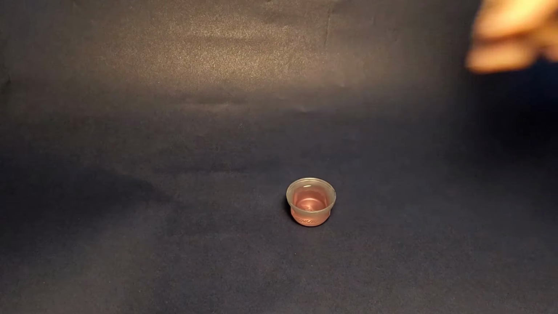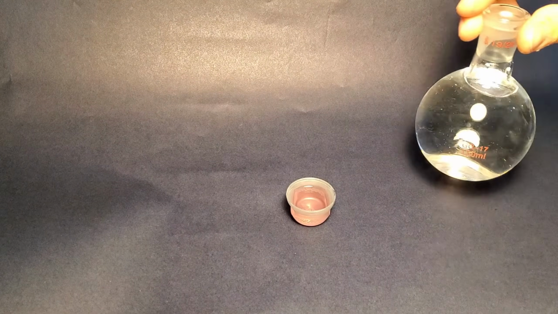In this next step we're going to reduce the thickness of the crystal to decrease the unwanted X-ray absorption.